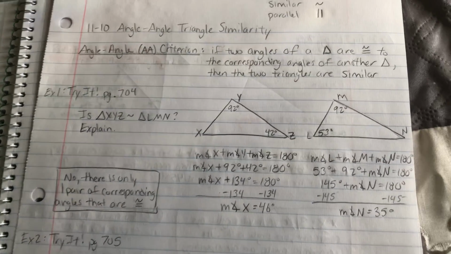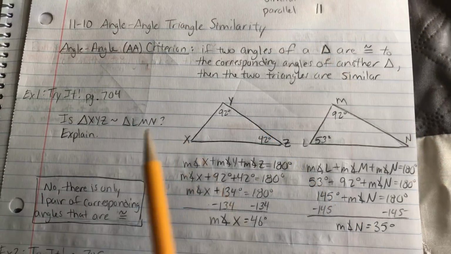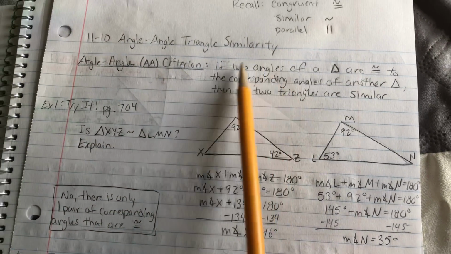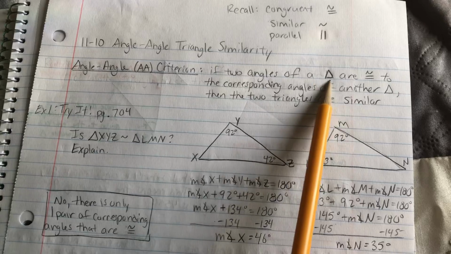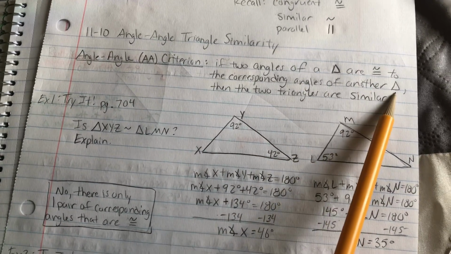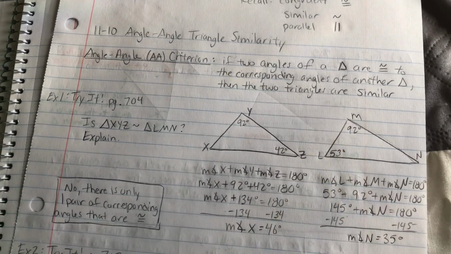Okay, so here we have the angle-angle criterion. That's a fancy word for a rule. And what this rule says is if two angles of a triangle are congruent to the corresponding angles of another triangle, then the two triangles are similar.